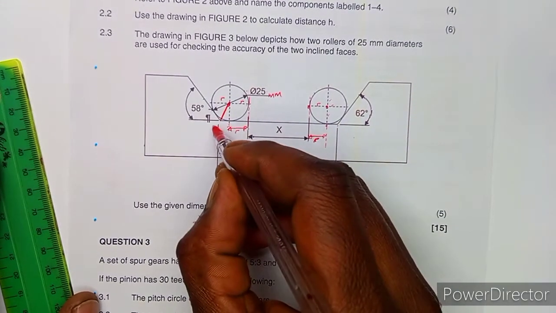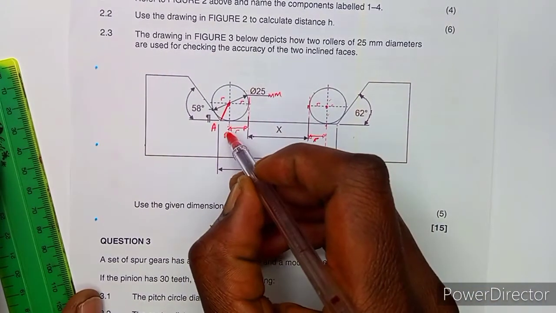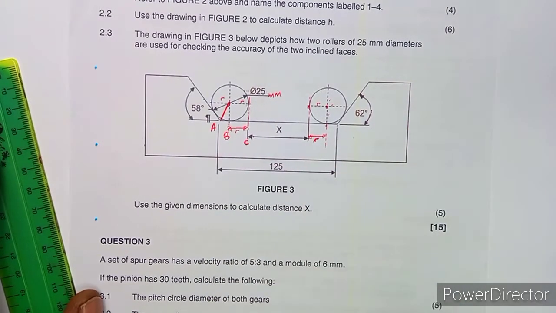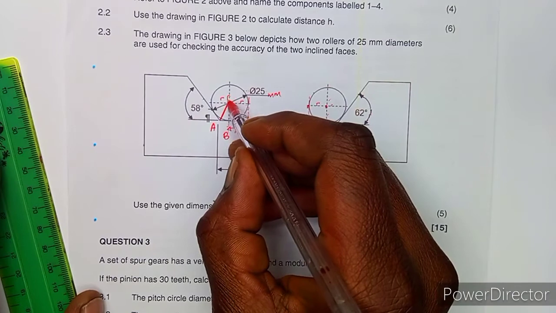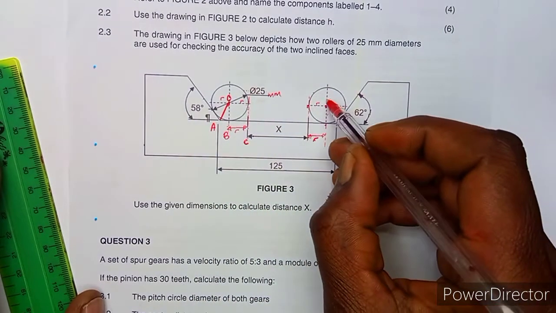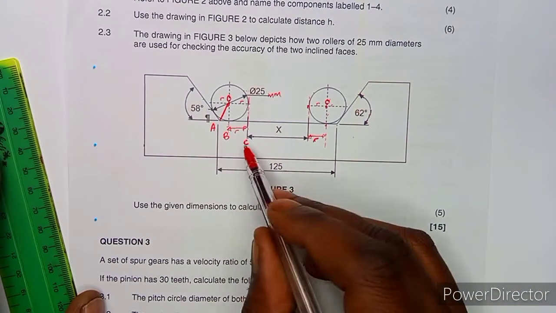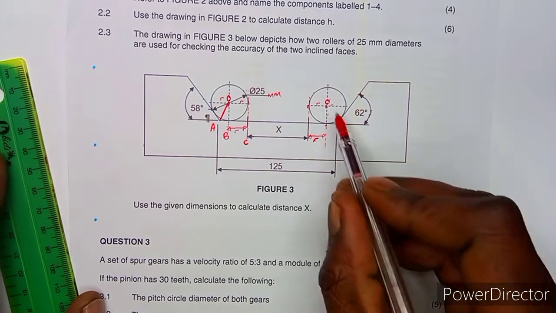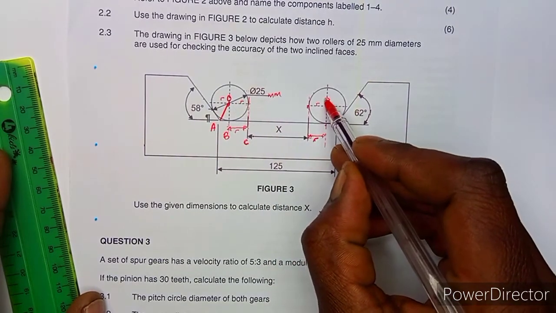So let's just name our points. Let's say this is A, this is B, then this is C. Depending on what you want, but this is your radius, guys, and this you can just write as O, which is the center. All right, so we have A, B, C, and I'm going to take D. Just put this as D here.